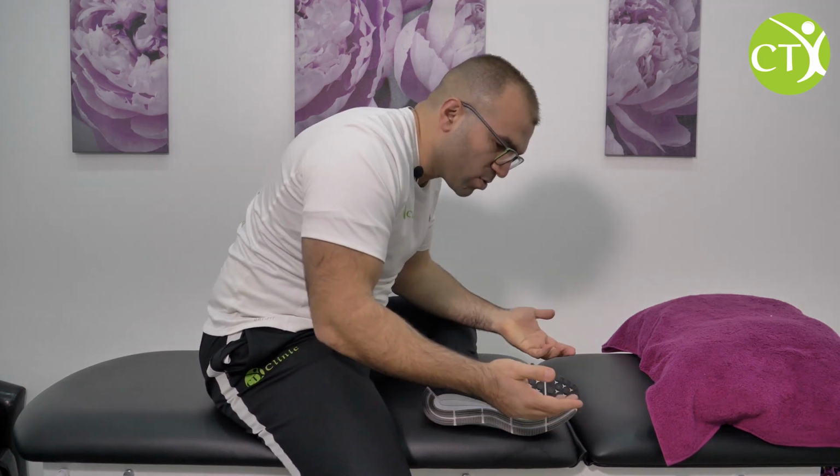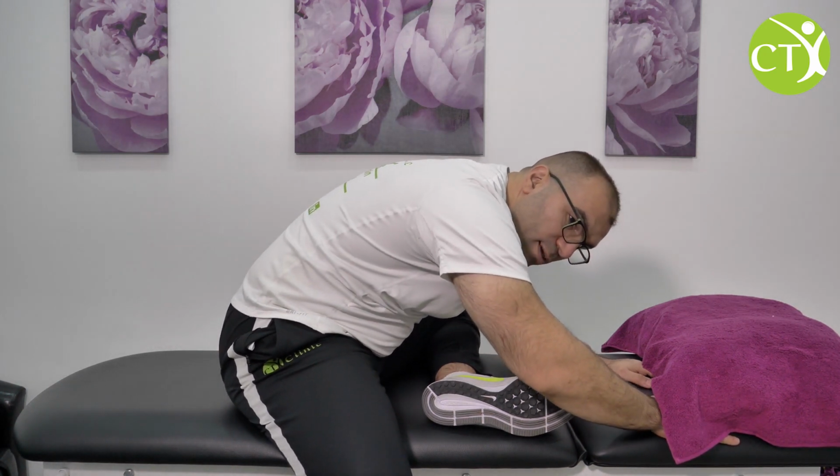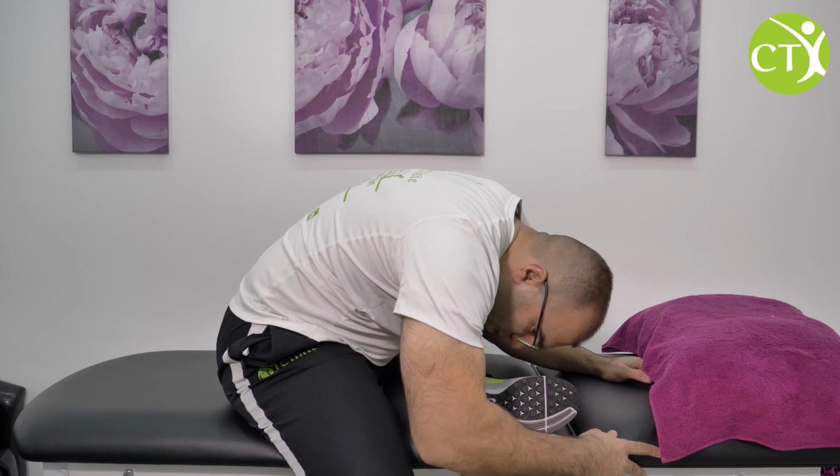Okay, so I've seen some people doing it this way. This is still okay, but this is the way you get the maximum of this stretch.